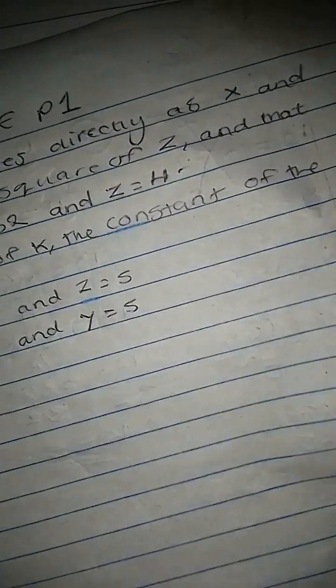You write y. You've been asked in your question to say y varies directly as x and inversely as the square of z.